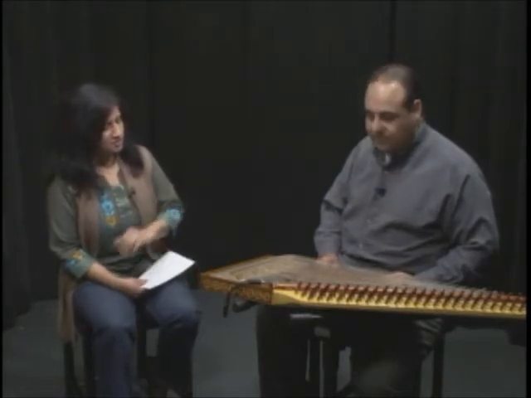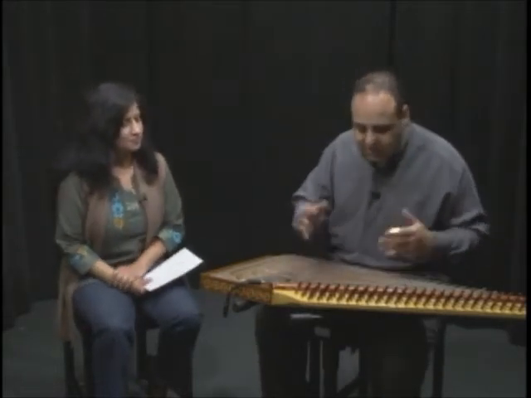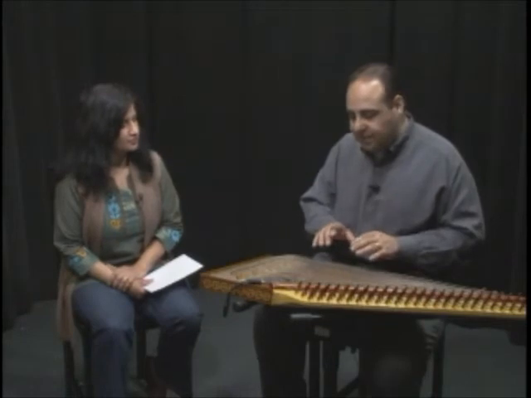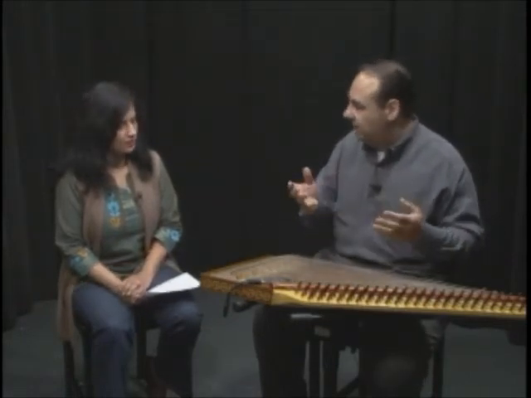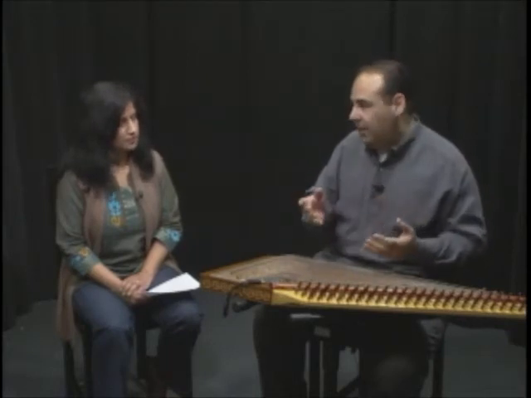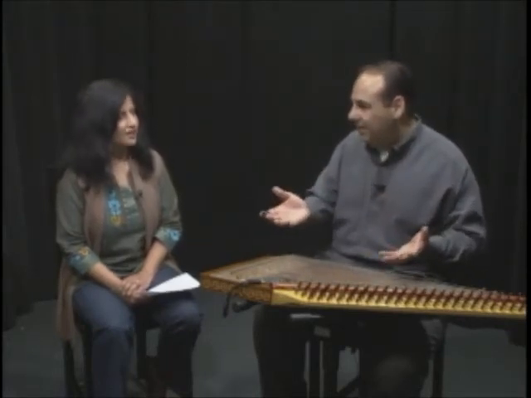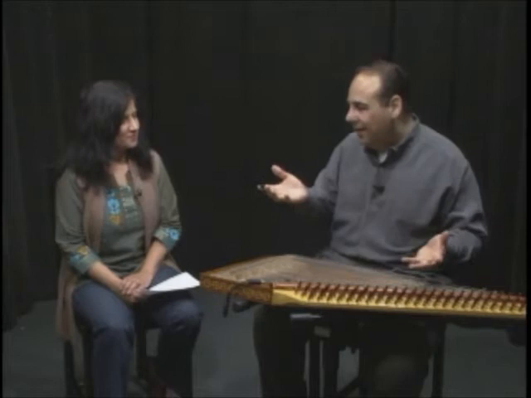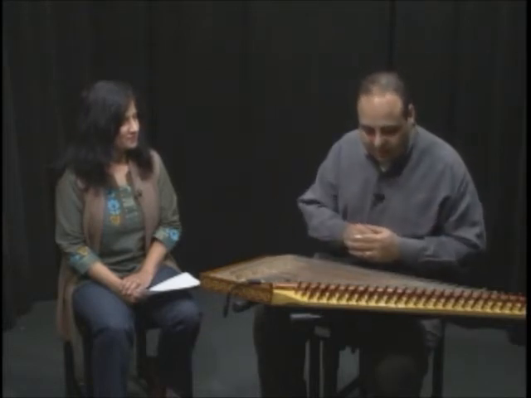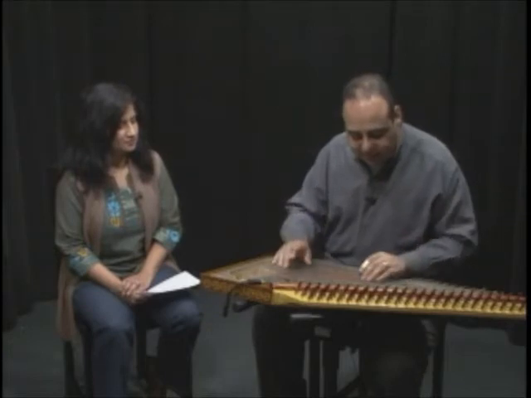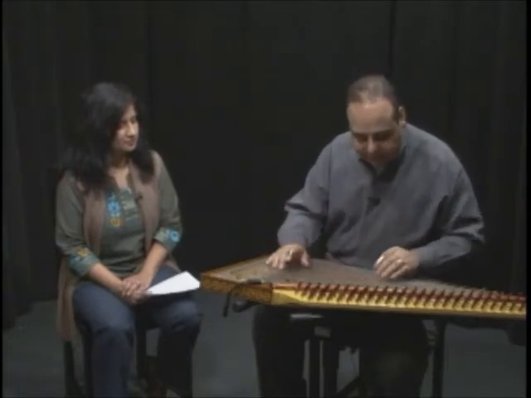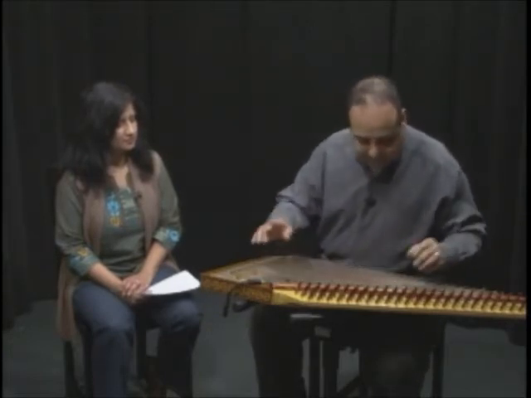Yeah, it is. Can you demonstrate a little bit? Sure. This is within a mode. I've got it set up to play within the mode nihavent, or what the Arabs call nahawand. The interesting part is that the names are very similar, with some slight alterations to how they're spelled. But this gives you an idea of a solo within this scale, if you will.